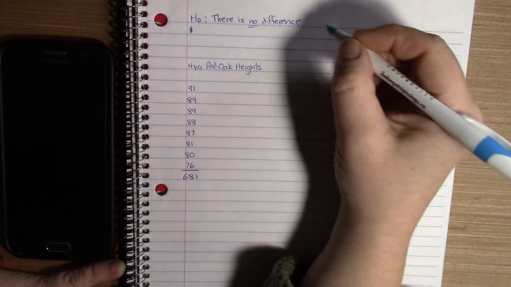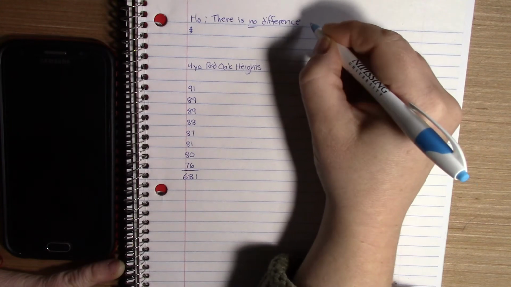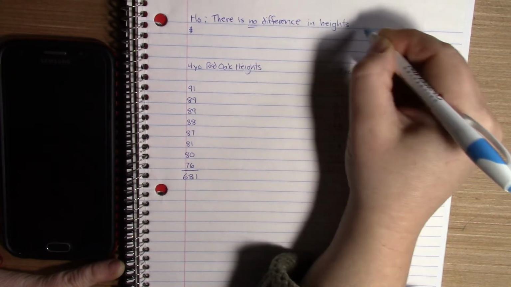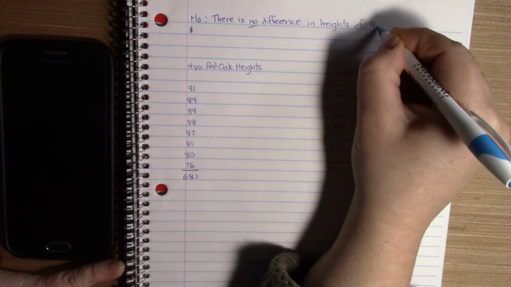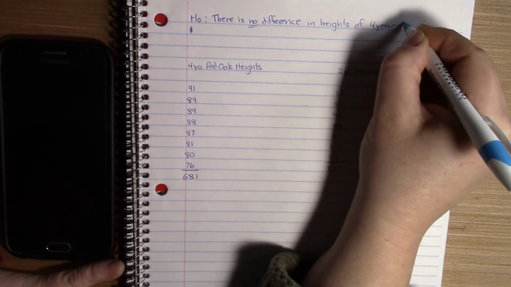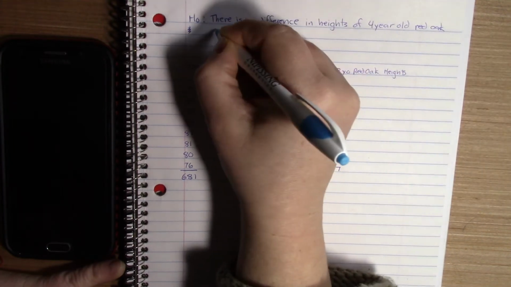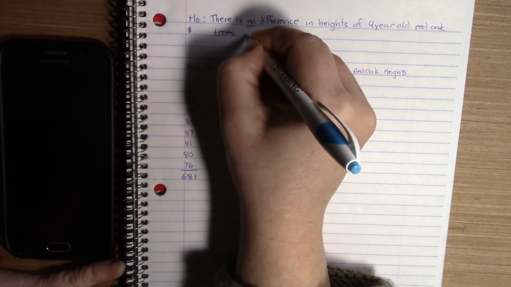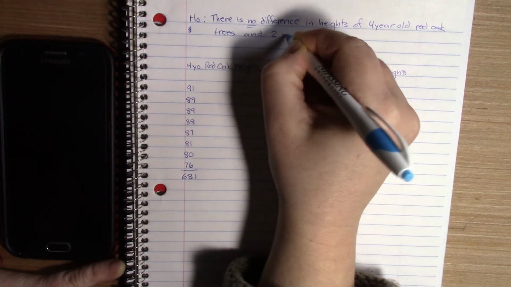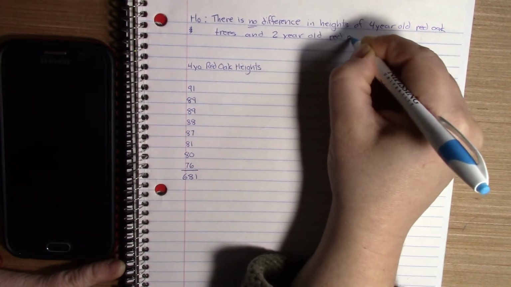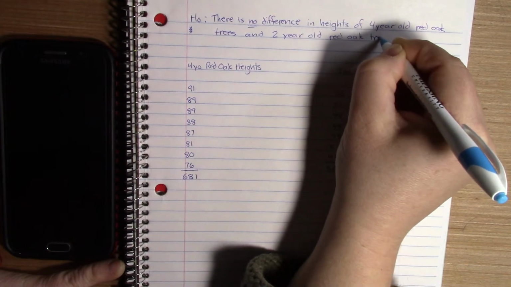There is no difference in the heights of 4-year-old red oak trees and 2-year-old red oak trees.